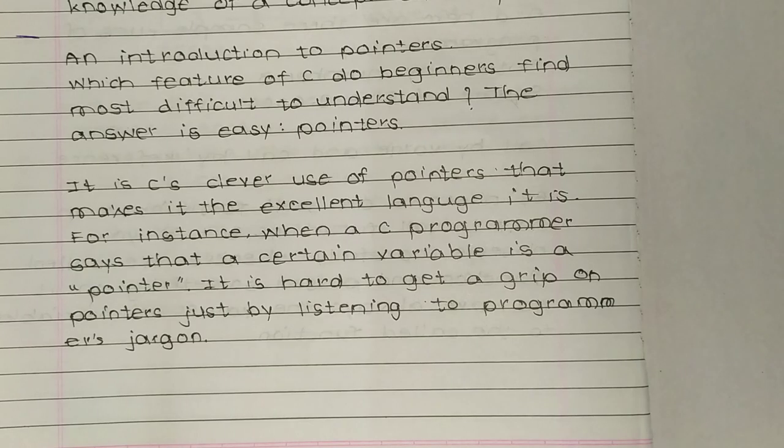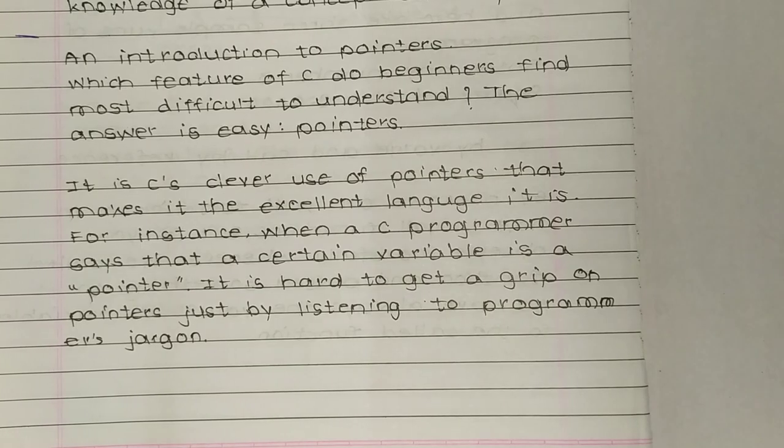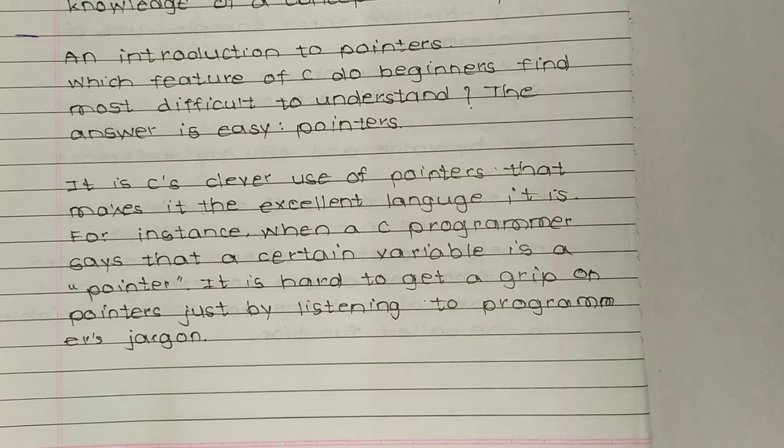It is its clever use of pointers. That means the use of pointers is done in such an efficient way that it makes C an excellent language.